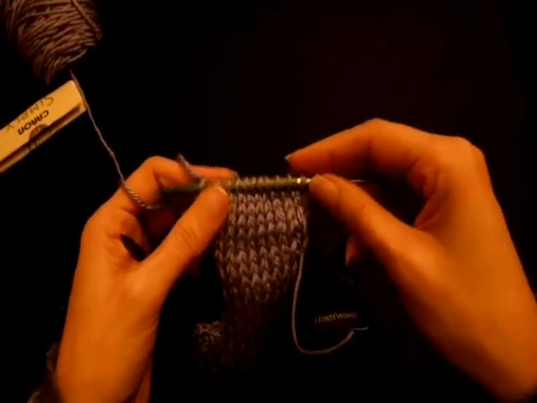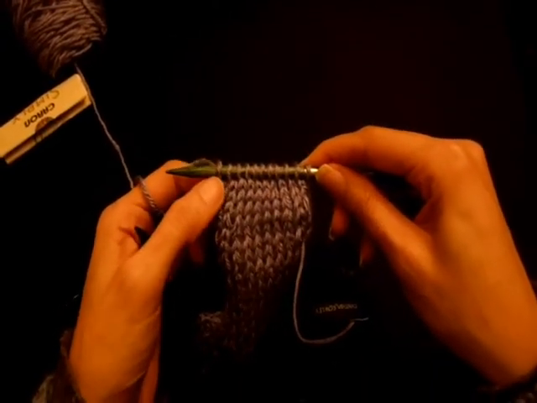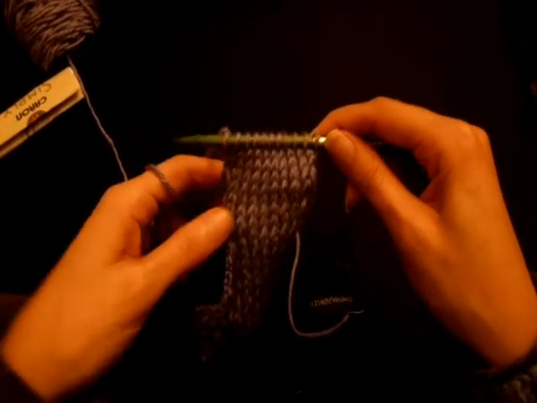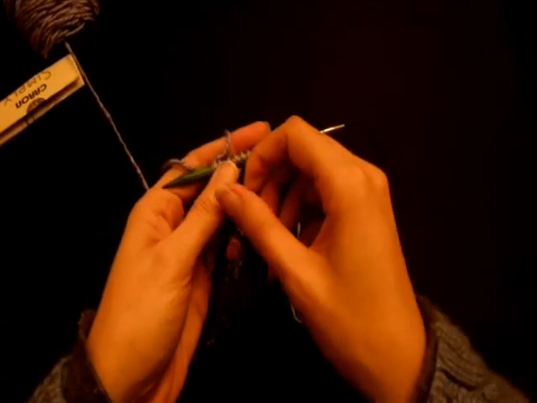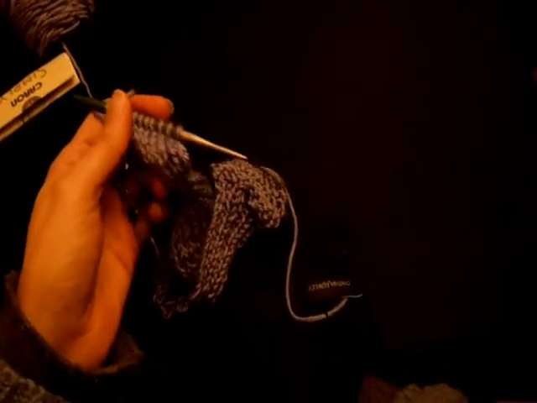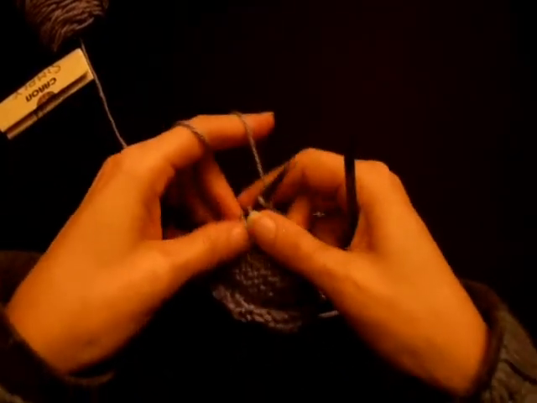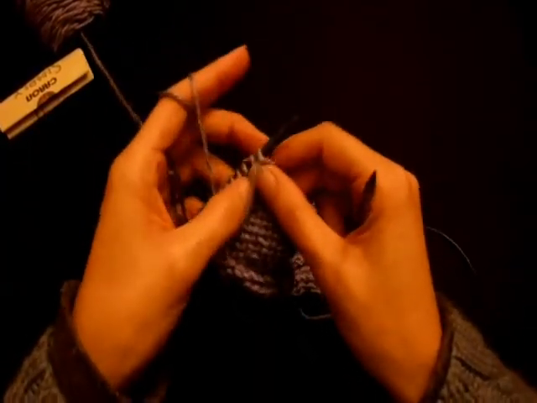look at the stitches to see which leg, the right or the left, is facing forward. And when you make your stitch, insert your right needle tip just to the left of the right leg.